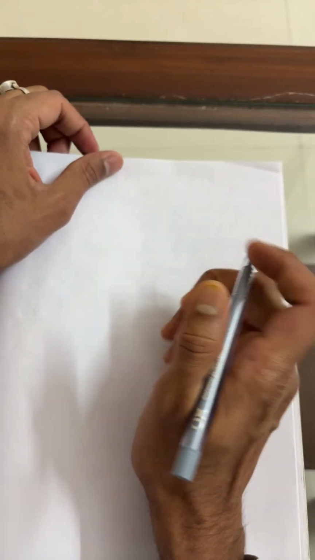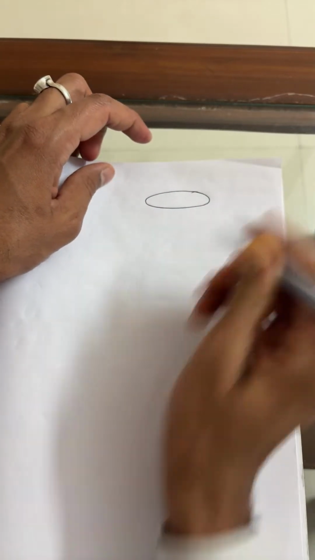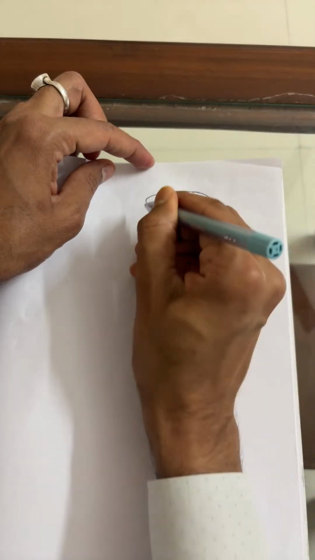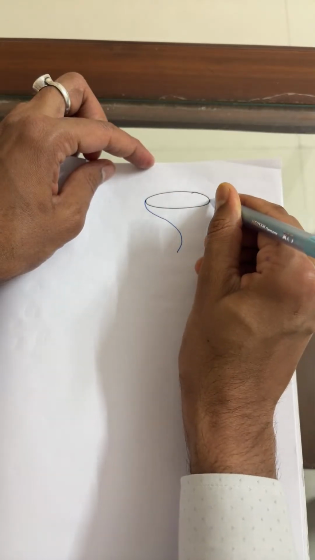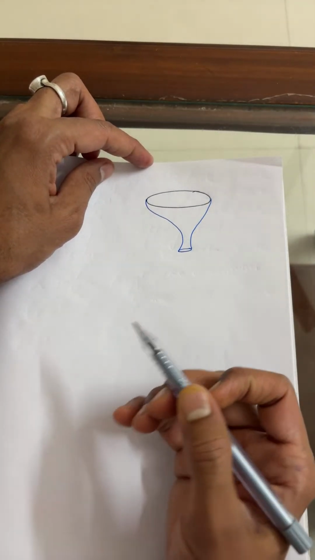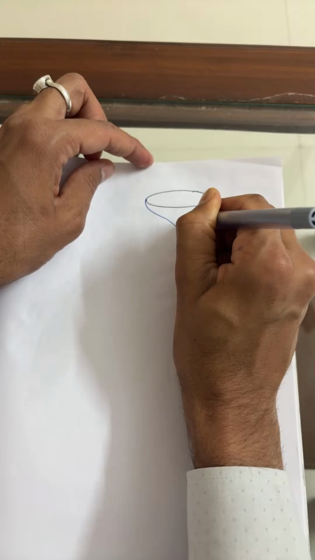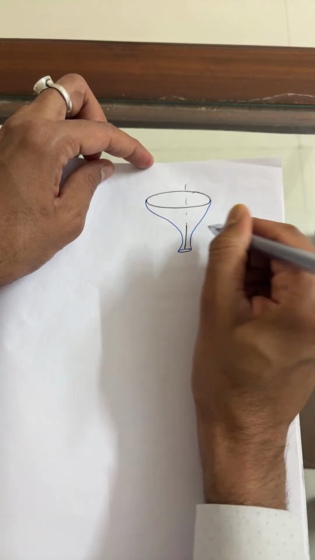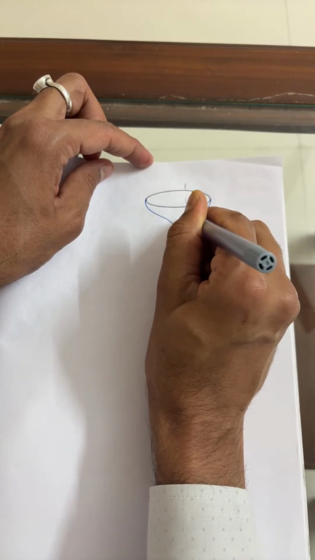The upper part I'm going to divide from orifice point O. So this is orifice point O. Let us suppose, you just move a little, and try to figure out this situation.